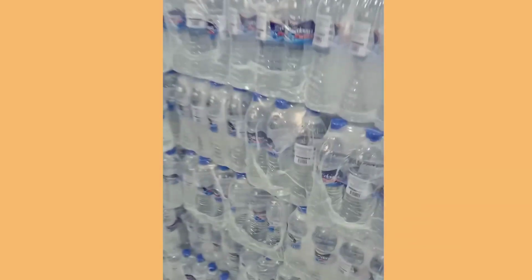Okay, now I'm taking you to the store right now. To the store. There you are. Look at the store. These are the water that are being produced. You can see we produced a lot of water here. This is the store, and these are our products. You can see so many. And let's go. We want to see the sachet water produced.